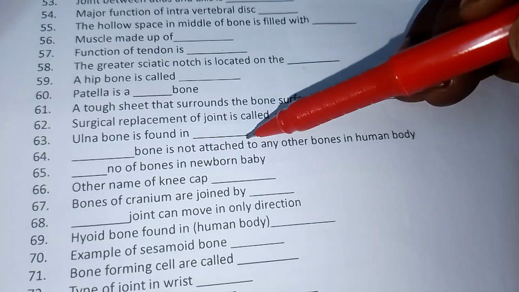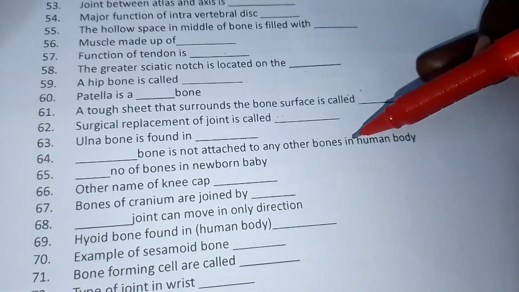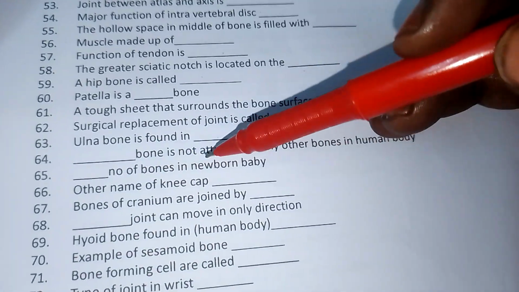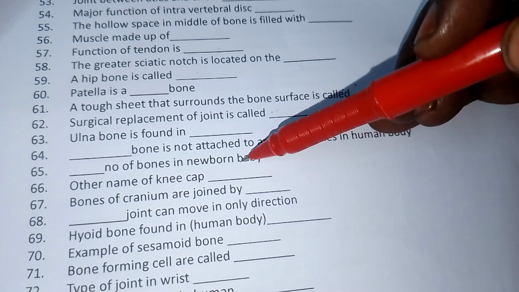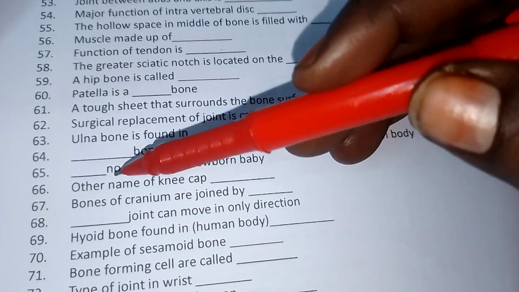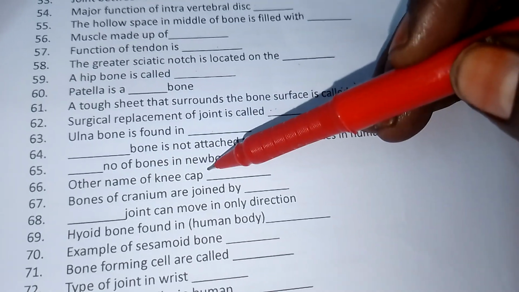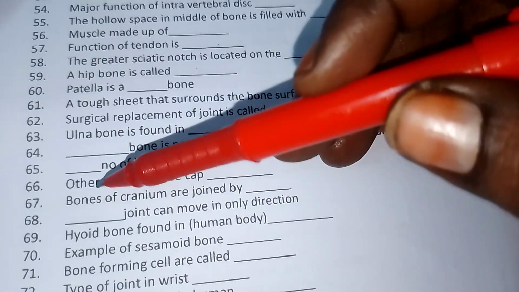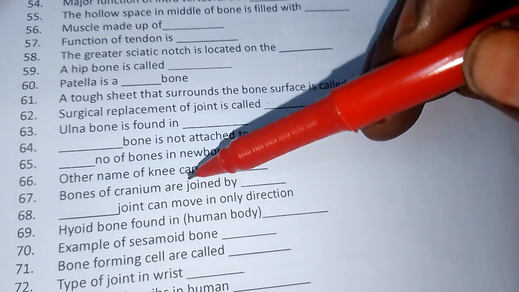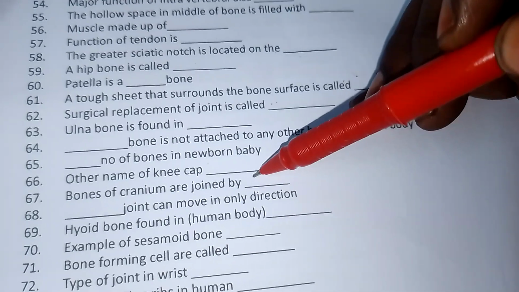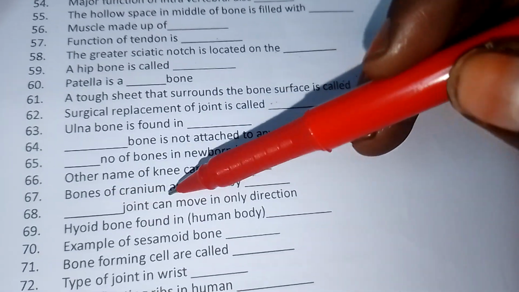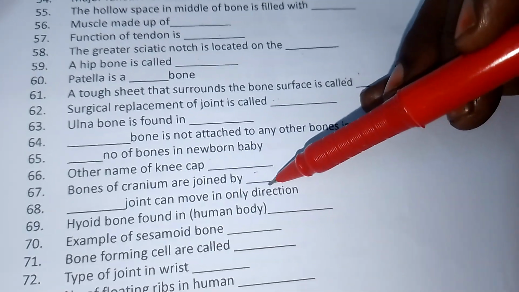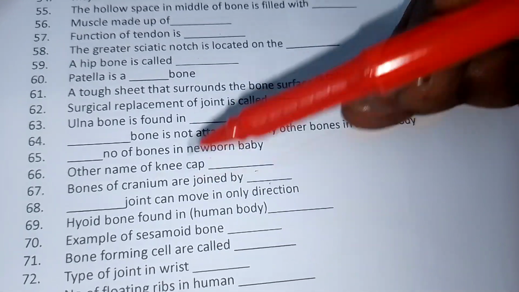Hyoid bone is not attached to any of the other bones in the human body. The number of bones in a newborn baby is 305. In an adult human, 206. The other name of the kneecap is patella, a sesamoid bone. The bones of the cranium are joined by sutures. The joint that can move in only one direction is the hinge joint.